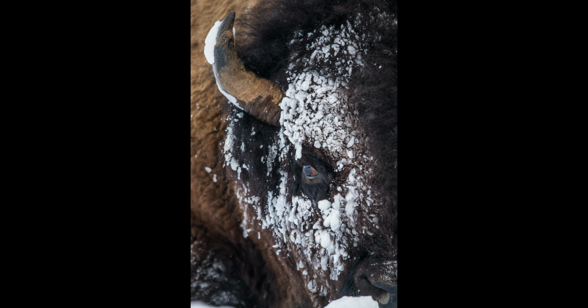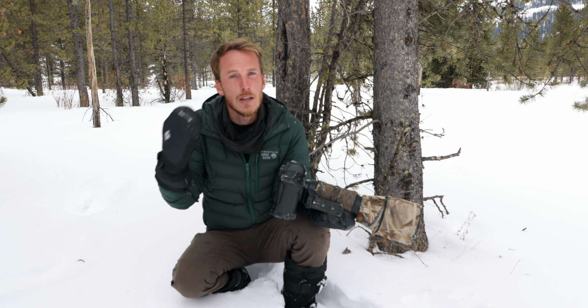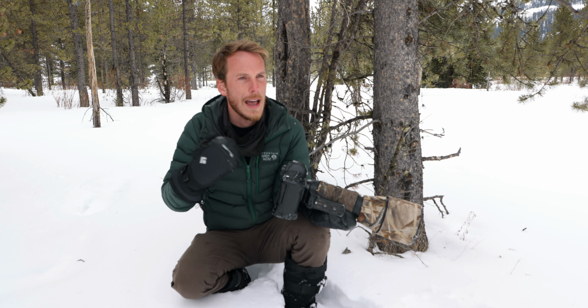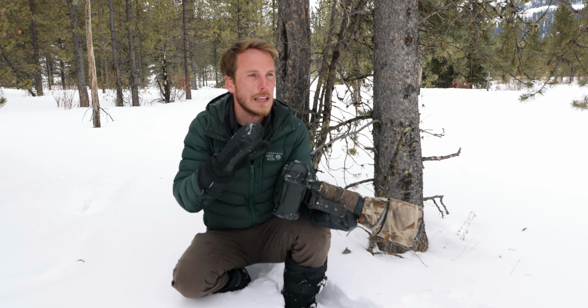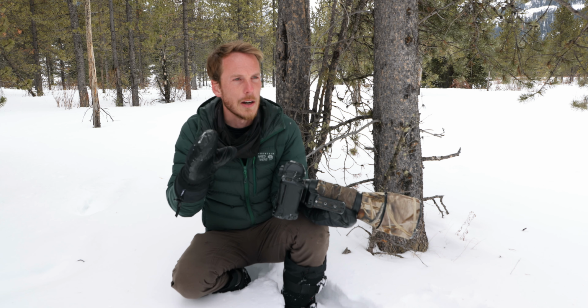So knowing the behavior of an animal, whether it's bison or whatever other species, you can use that knowledge to add something a little bit more when you're taking a picture, like I'm doing with these guys feeding right now. Just a beautiful setting here.